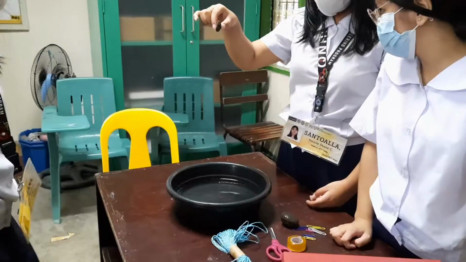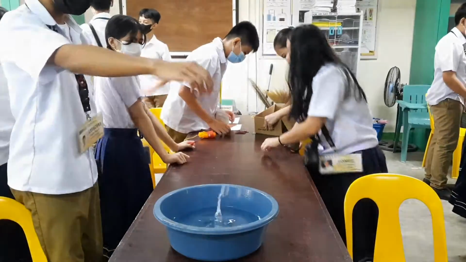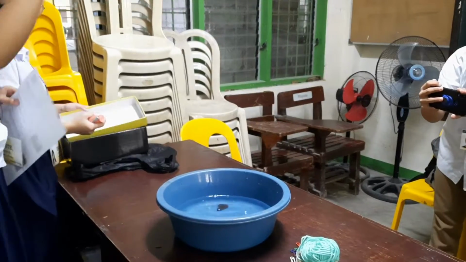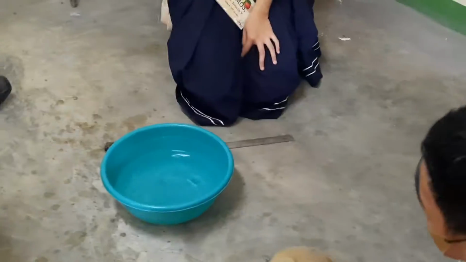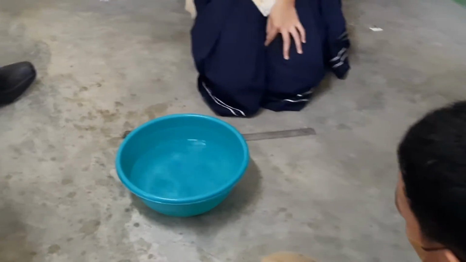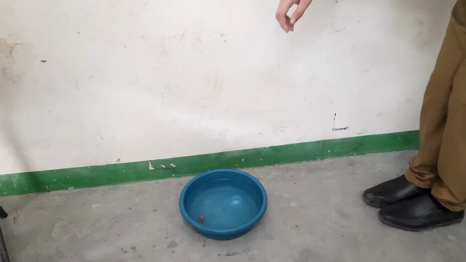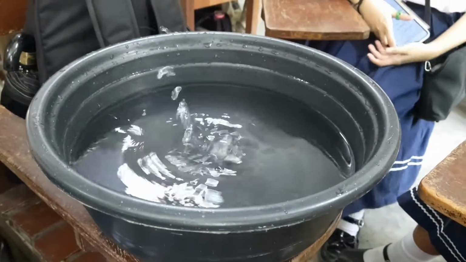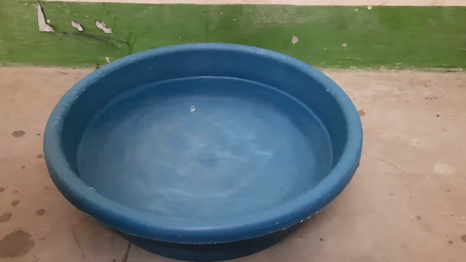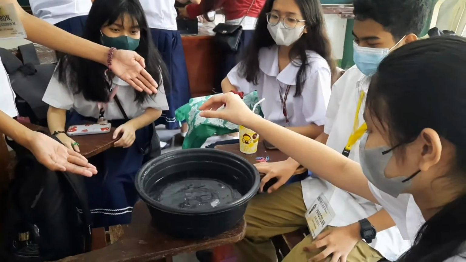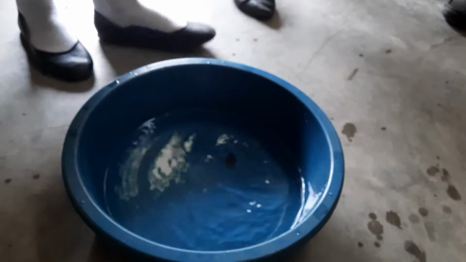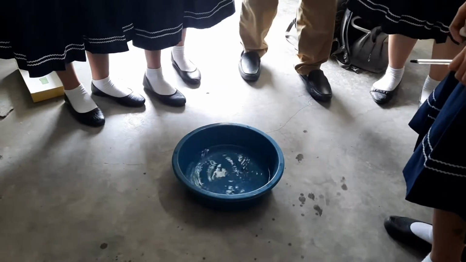Again, for learning task number 1, they have to prepare a basin half-filled with water and a stone. They have to drop a stone into the basin and observe what will happen. What happens when you drop the stone? Of course, as you can see, when the stone drops into the water, it forms ripples. What causes the ripples to form? The ripples form as the water molecules oscillate in a small circle.